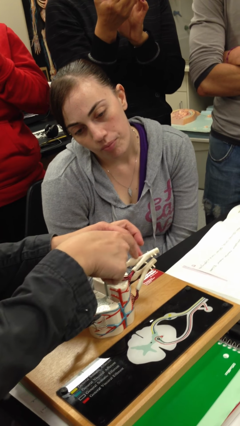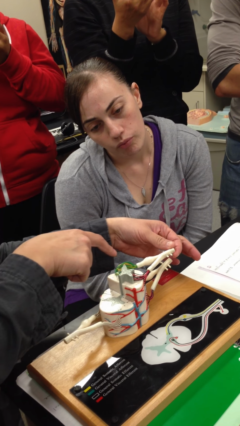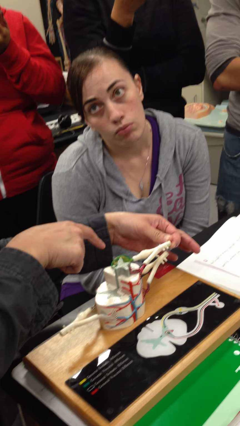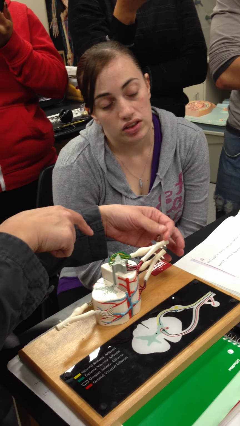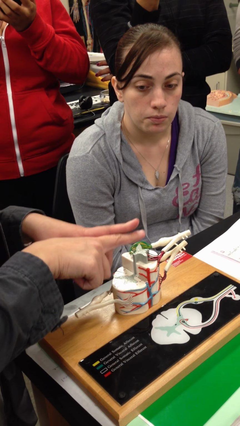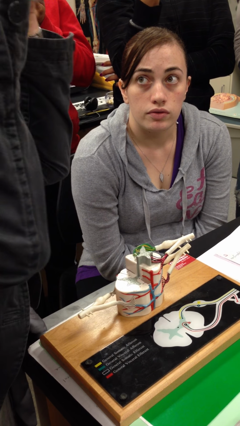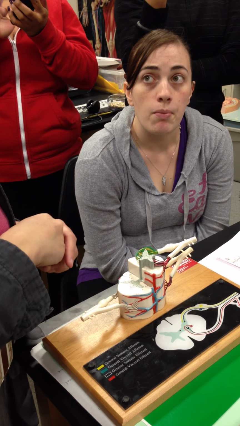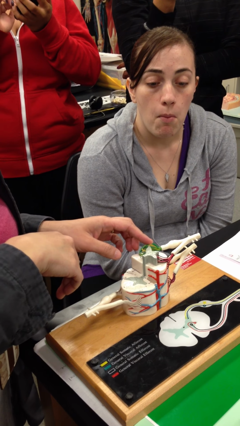But this is already the axon that's carrying, because this is a nerve, and nerves have axons. Then it's traveling through, and eventually it's going to go upwards to the brain, to the somatosensory cortex. Does that make sense?